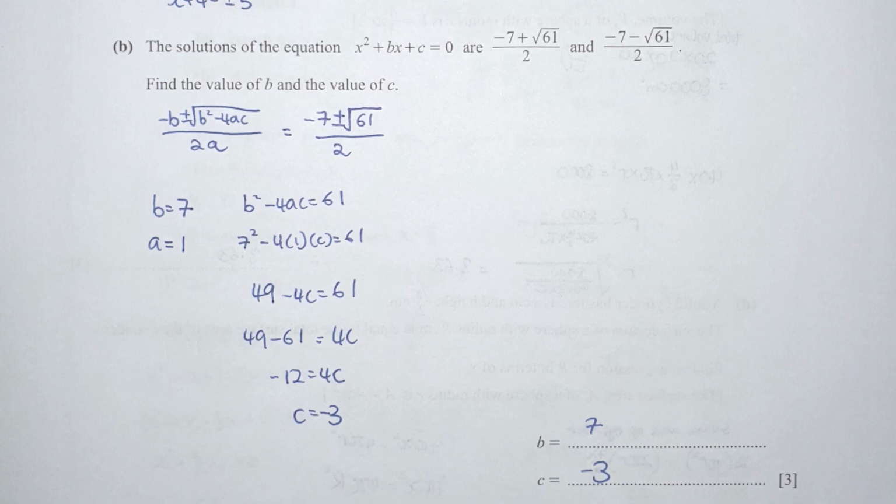And for you to find c, I took b² − 4ac equals to 61. So the b² is actually 7² − 4 × 1 × c equals to 61. After the rearrangement, you should get your c as negative 3.